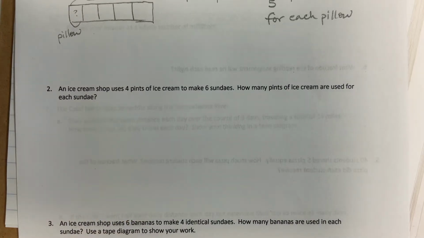They're using 4 of those pints to make 6 ice cream sundaes. How many pints of ice cream are used for each sundae? Okay, well, I only have 4 pints. And notice I'm not making 4 sundaes, so you can't use a full pint on a sundae. I'm making 6. So it's going to be less than a pint for each sundae, if you just think through the mental math there.